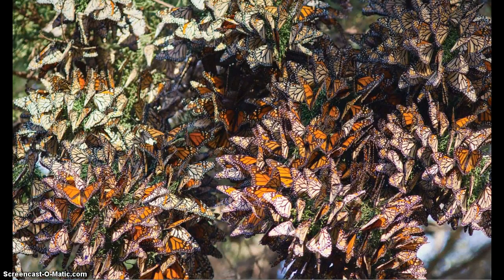Did you know that butterflies do not live for a very long time? Many butterflies live for just about 1 month. There are even some that live for just a matter of a few days. However, there are a few, such as the monarch butterfly, that can live for almost a year. And in the fall, they migrate thousands of miles to Mexico, to warmer weather.